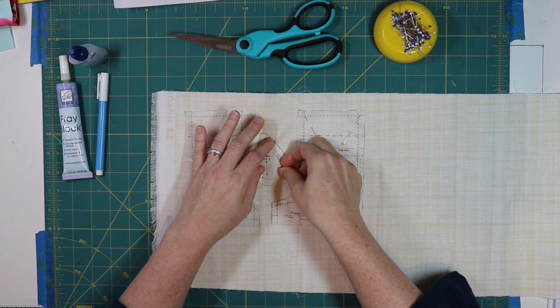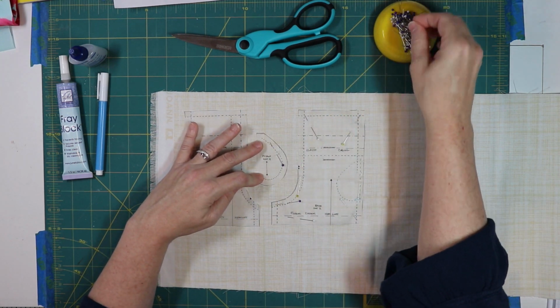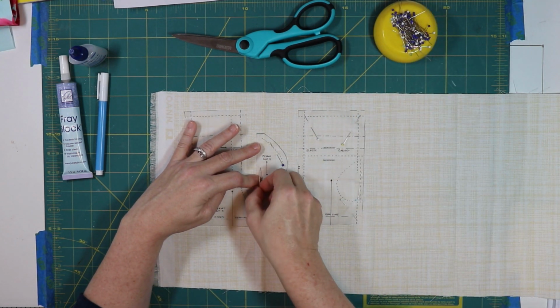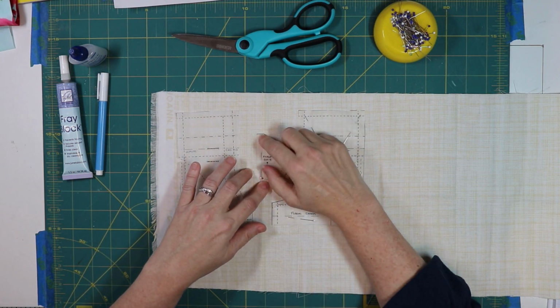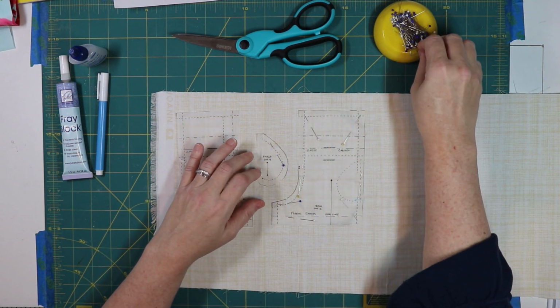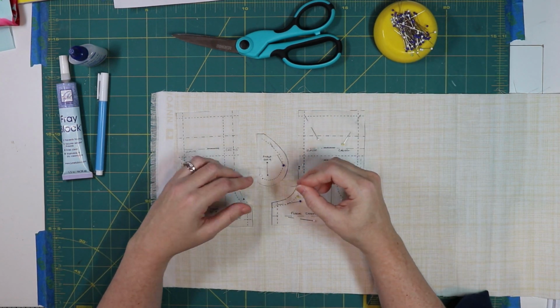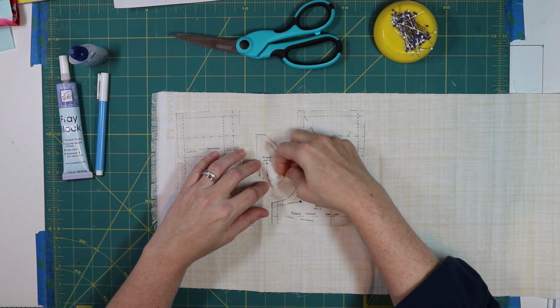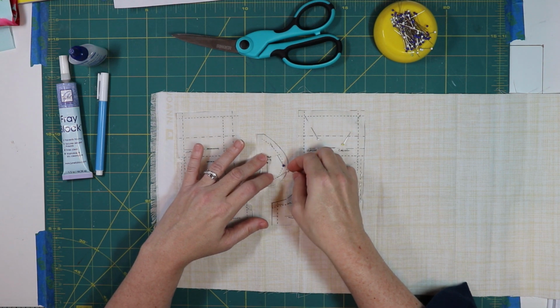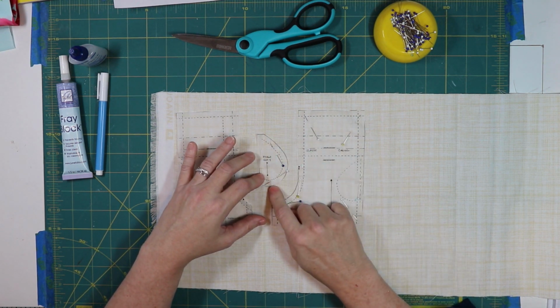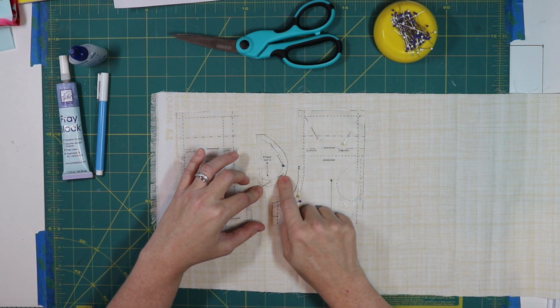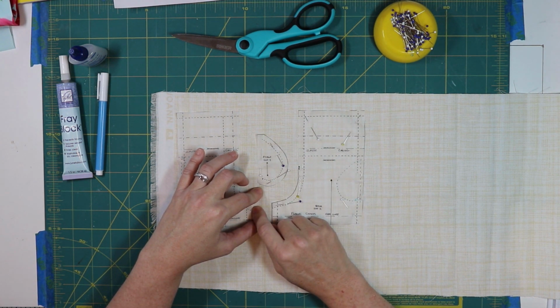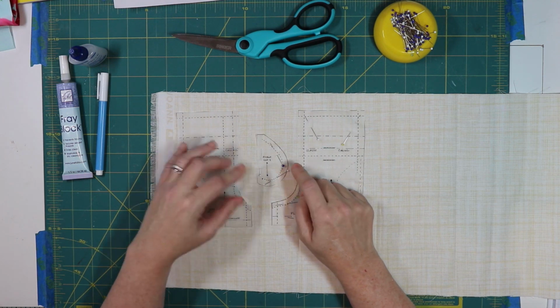Again, I've got a curve on this pocket. I want to make sure that the outside of the pocket stays to the grain, because I don't want the opening of the pocket to be able to stretch much, because I want that to stay inside the seam. And sometimes your pattern piece may not be big enough, so when I go to cut this one out, sometimes you'll just have to shift that pin back and forth. Make sure that you're not hitting it with your scissors.